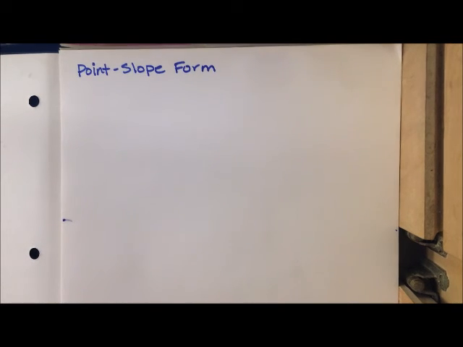Up to now, we've been working with the slope-intercept form of an equation. Today, I'm going to introduce a different form, which is called the point-slope form. And before we learn how to actually write an equation in point-slope form, I'd like to show you where this actual form comes from.